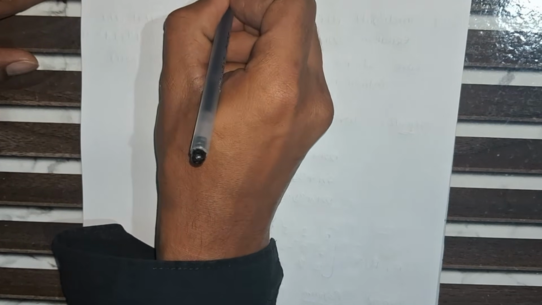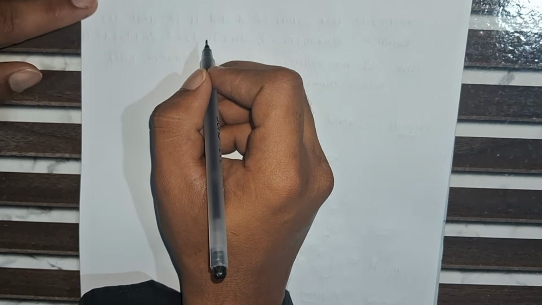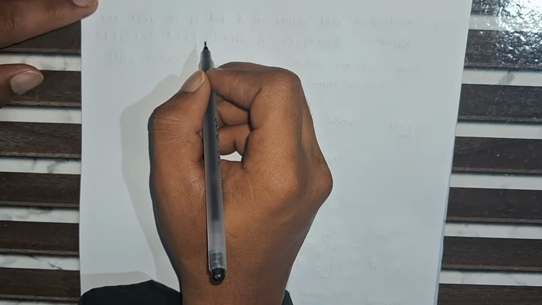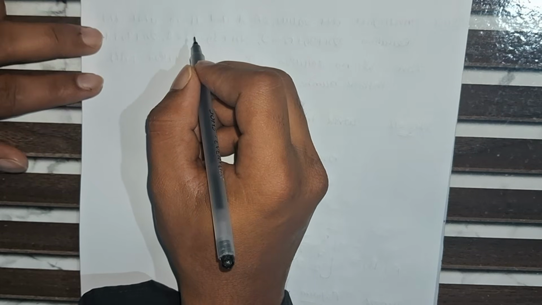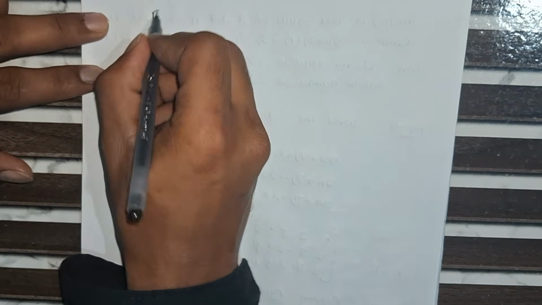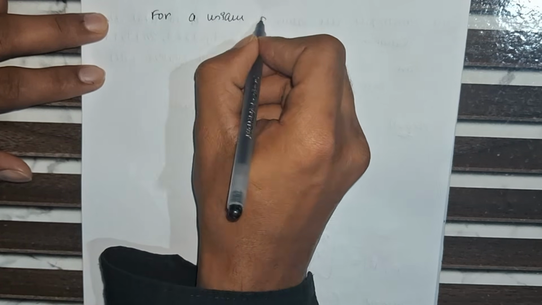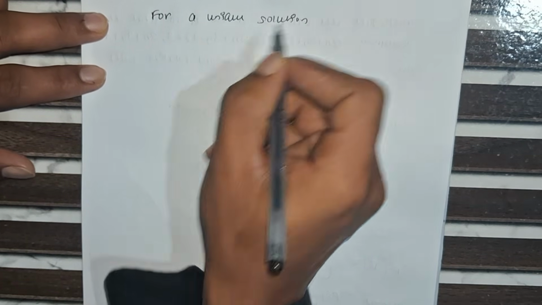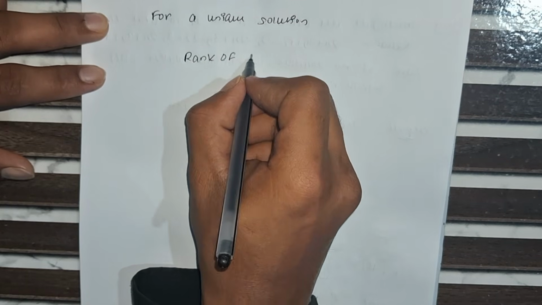For a unique solution, the rank of the coefficient matrix equals the rank of the augmented matrix, which equals 3. This is the condition for a unique solution.